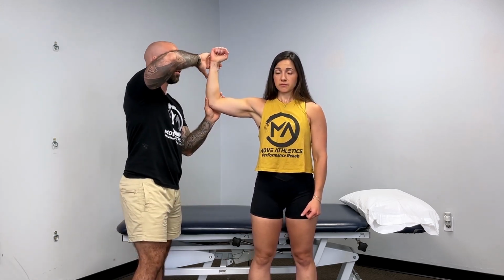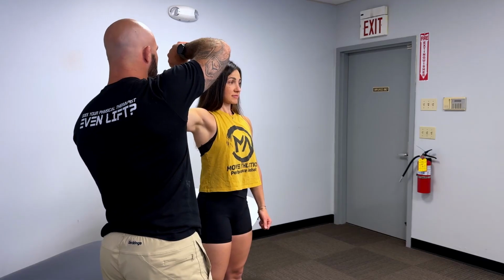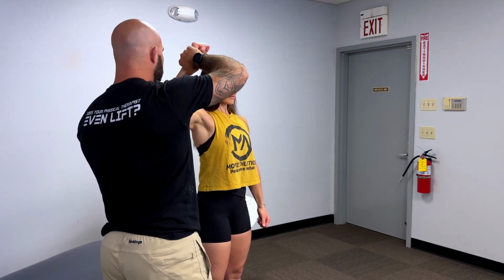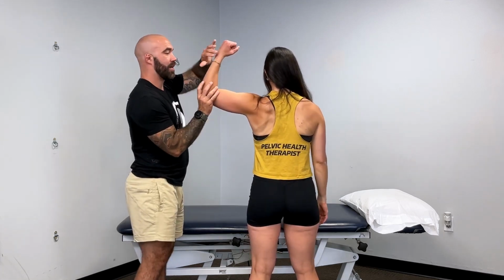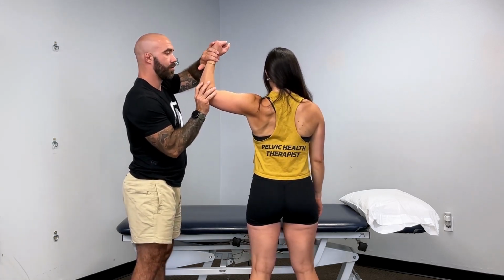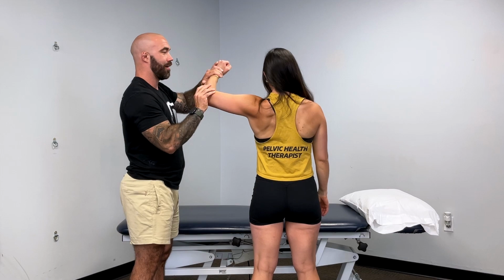We could also test at 90 degrees of abduction where I stabilize the elbow here, and then I say, hey, don't let me push you down. Hold it, hold it. Good. And again, ready? One more time. 1, 2, 3. Hold it, hold it. Come on. Hold here. Ready? One more time. 1, 2, 3. Hold it, hold it.